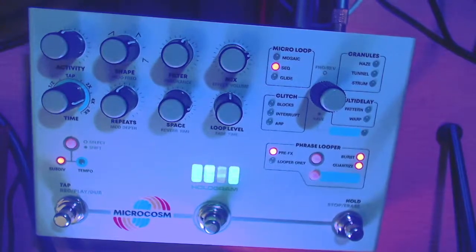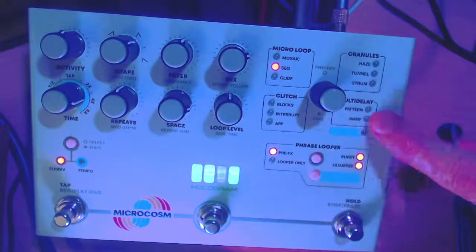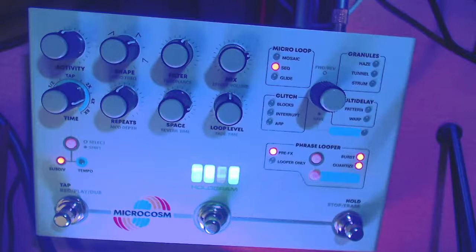If you're already kind of mixing in a DAW or composing in a DAW, you can get VSTs that pretty much do the same kind of thing. You just have to look for VSTs that do granular or micro looping or glitching or various delays, and can get very much similar effects for that.